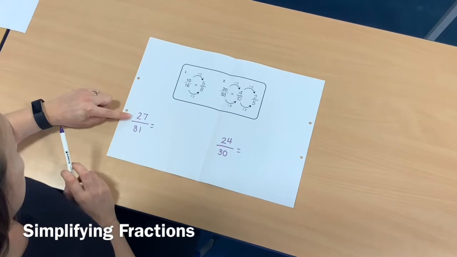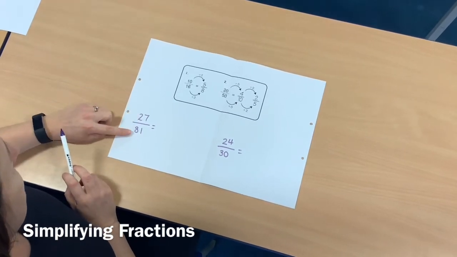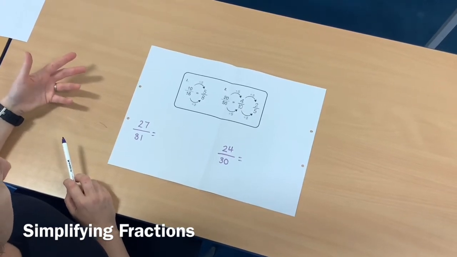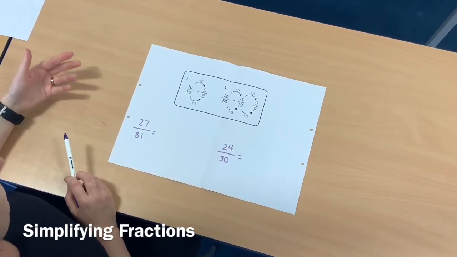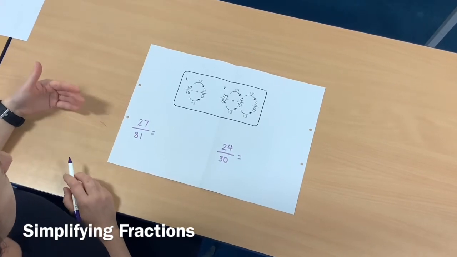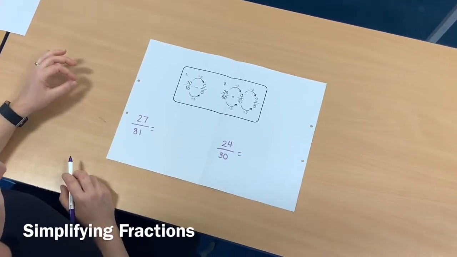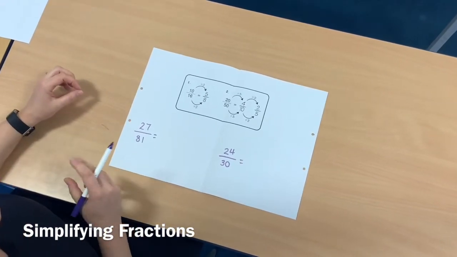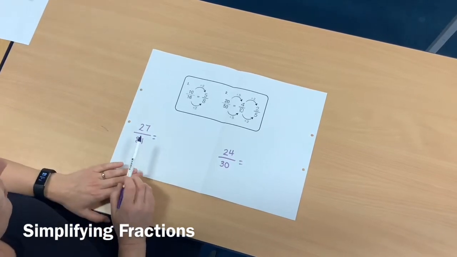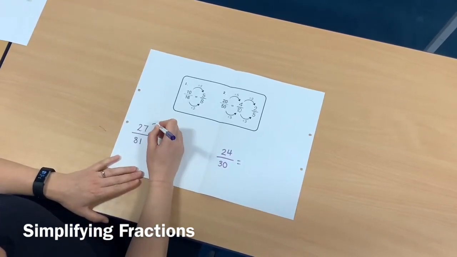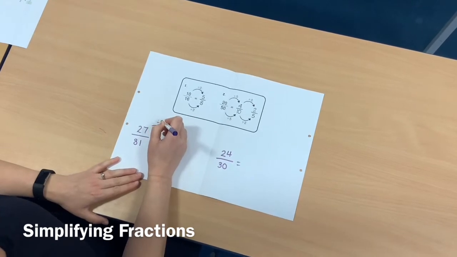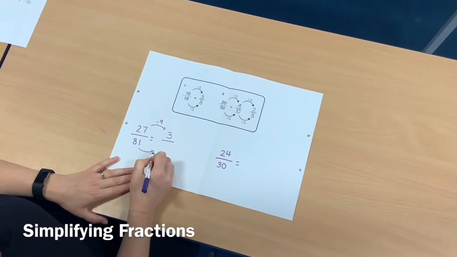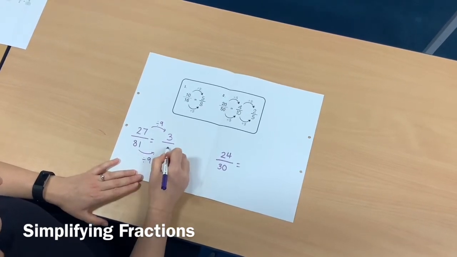So the first thing we need to do is look at the two numbers. So I've got 27 and 81. Now, if you know your tables, you will already know which times table they appear in. And there's more than one possibility. I'm going to go for 9. I think that might be the highest common factor of these two. So remember, a factor is a number that you can divide by and get a whole number answer. So I can divide 27 by 9. And if I divide 27 by 9, I get 3. And then if I divide 81 by 9, I get 9.